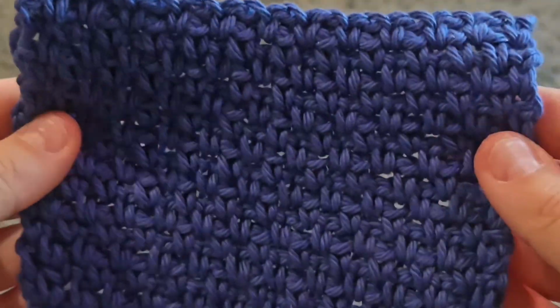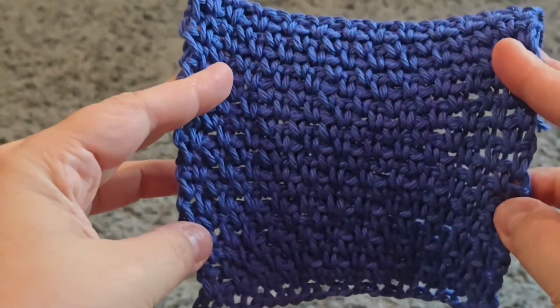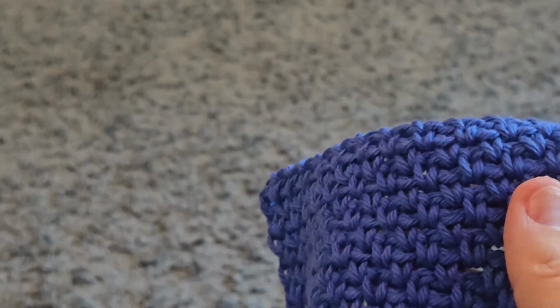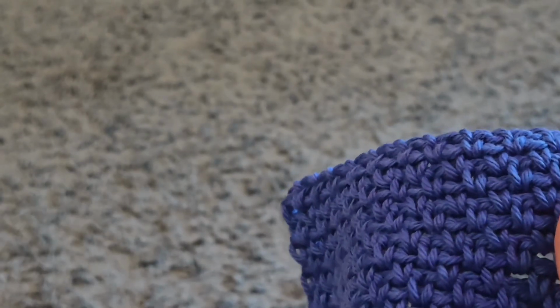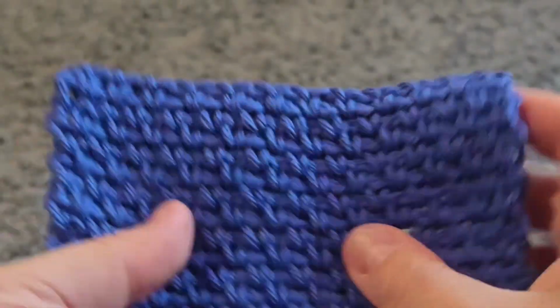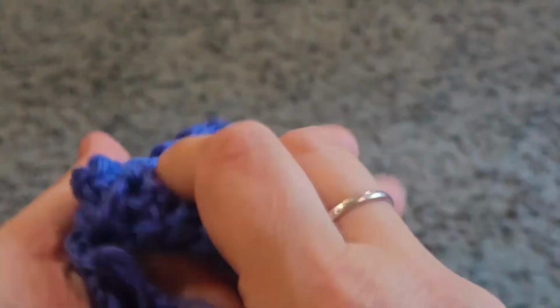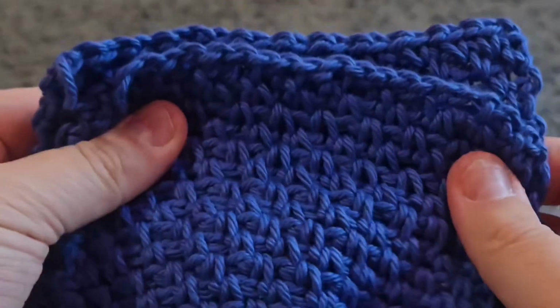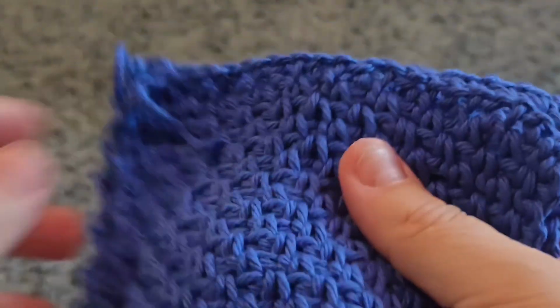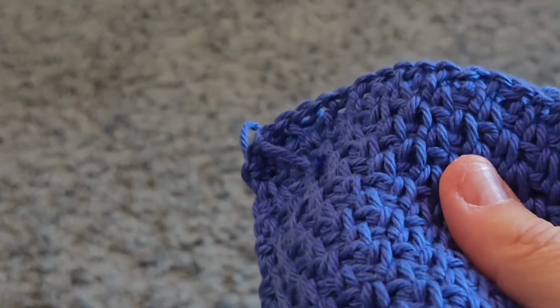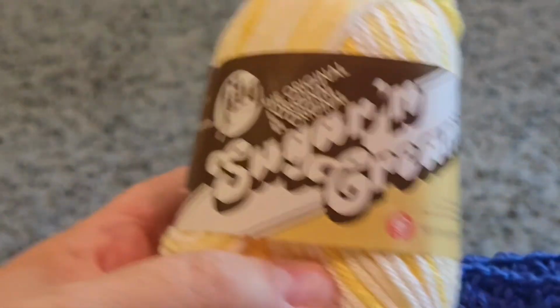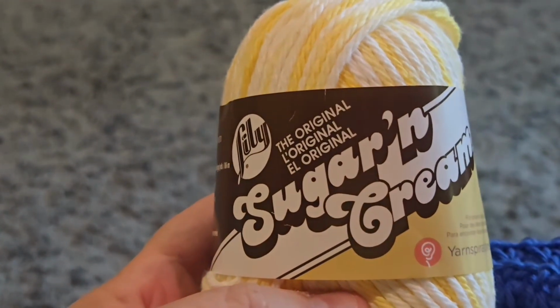I like to make scrubbies out of these. This is about a 3x4 section. I like to make 2, and once I have 2 made, which is what I'm doing here with this blue, I like to pin them together and sew them together around the edge. They make a great dishwasher scrubby rag. So they're really heavy. If you want to know what this is made out of specifically, it's made out of the Sugar and Cream yarn. Looks like this when you buy it, made by Lily.